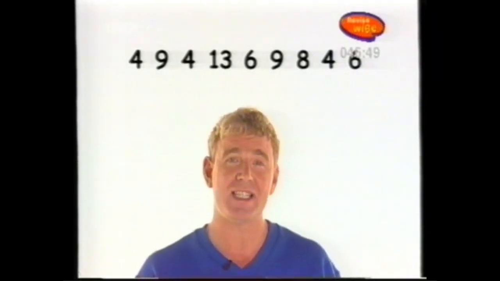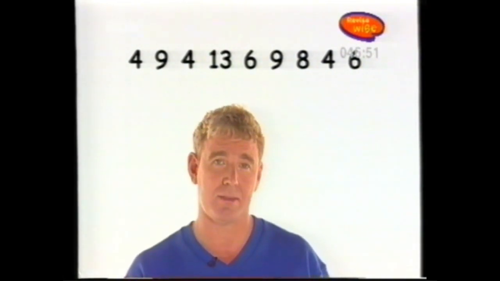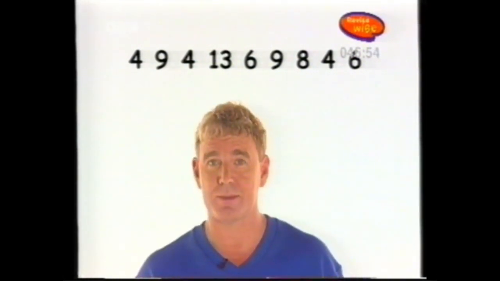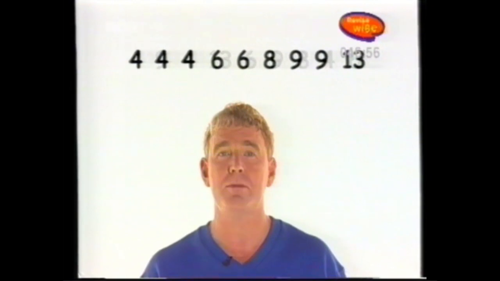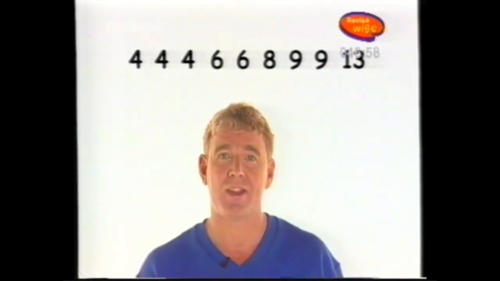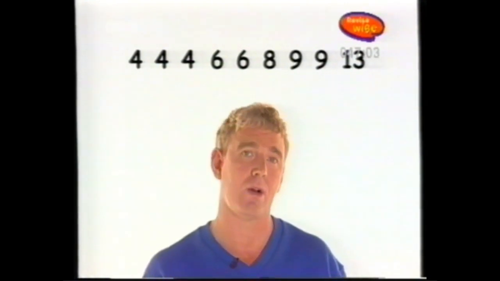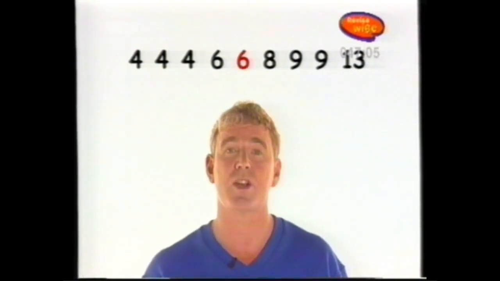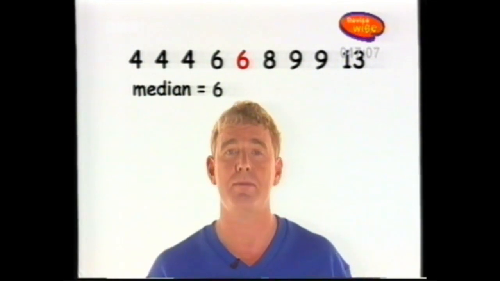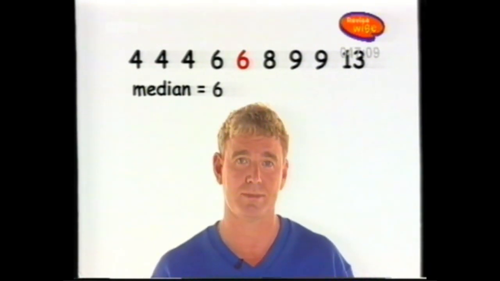I can see how the mode can be useful to know, but what's the next way? It's the median. The median is the middle value of a set of numbers. To find out what it is, first sort them in order, and then you can pick out the middle number. Now, there are 9 numbers altogether, so the middle value is the 5th one along, which is 6. So the median is 6, the middle test score that people got. I can see that's a good measure of what the whole class scored.